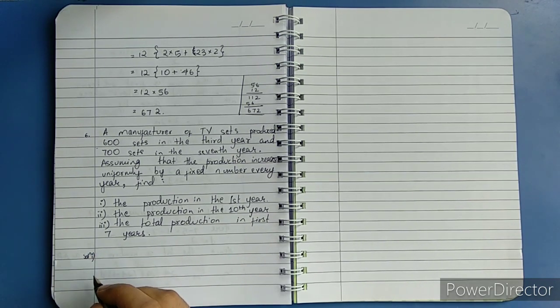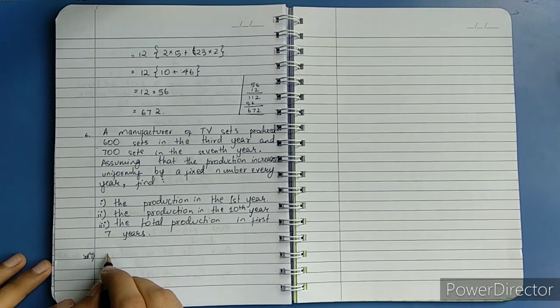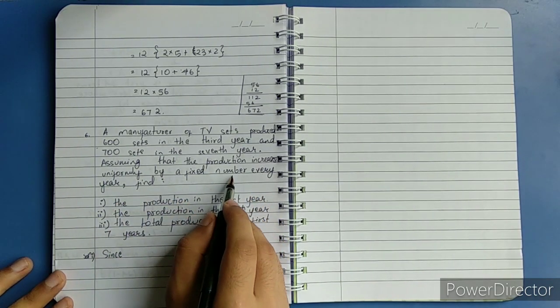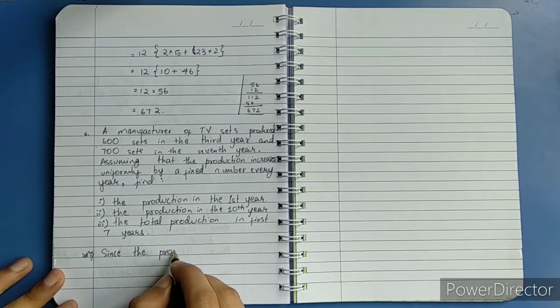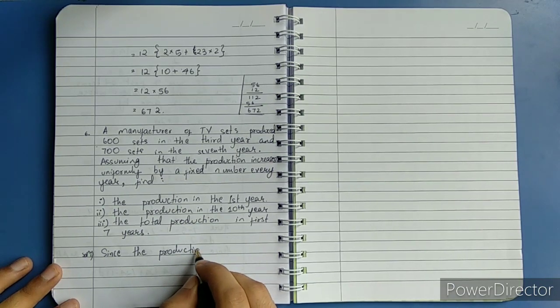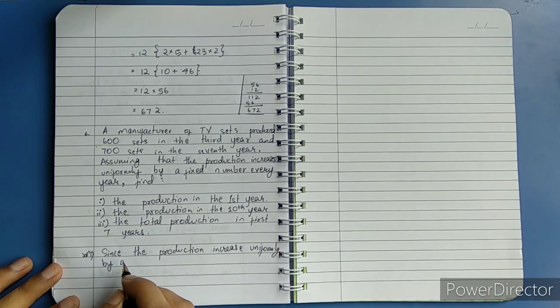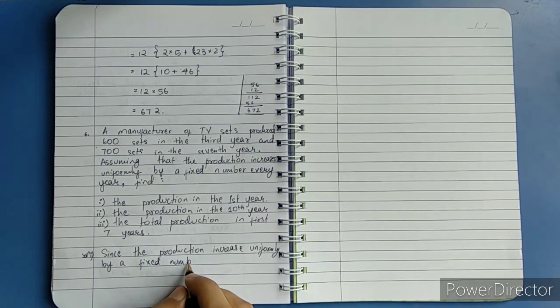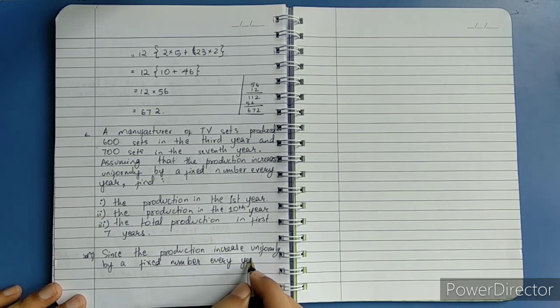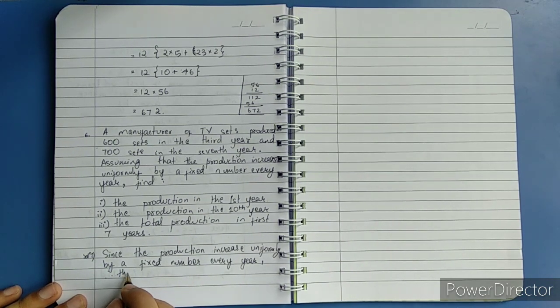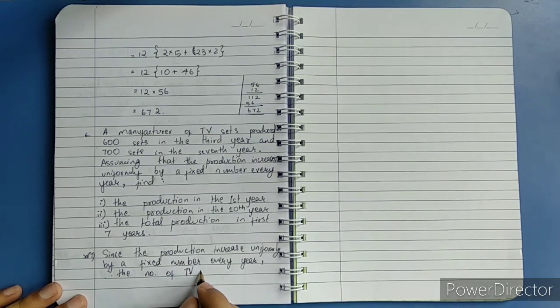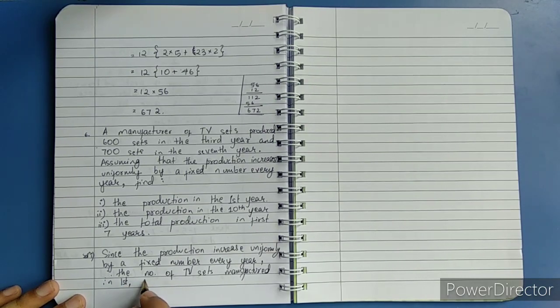So, solution part 1. Since it's given in the question that the production increases uniformly by a fixed number every year, therefore the number of TV sets manufactured in the first, second, third years, and so on, form an AP.